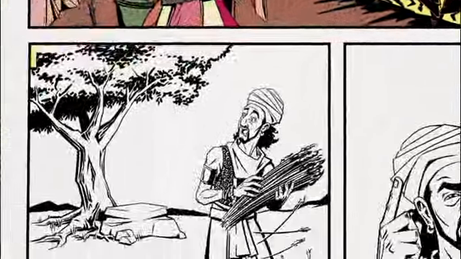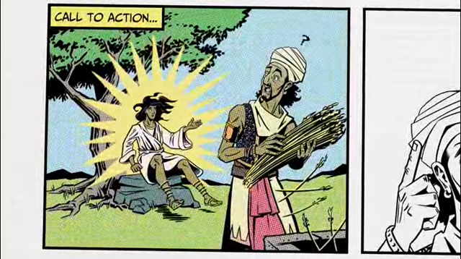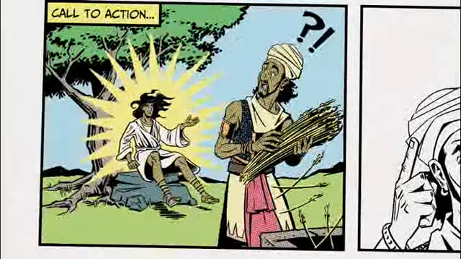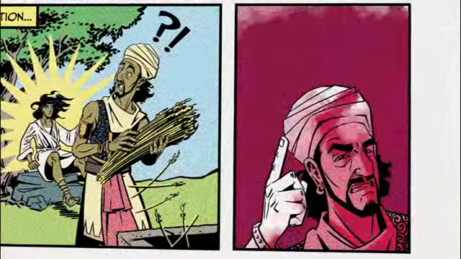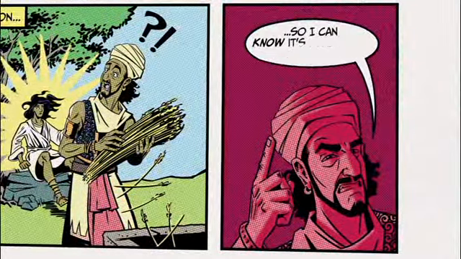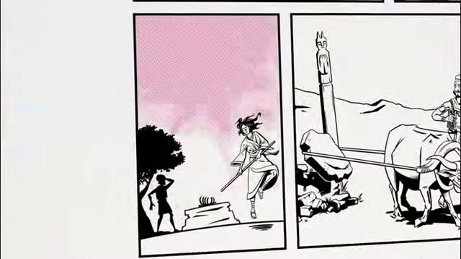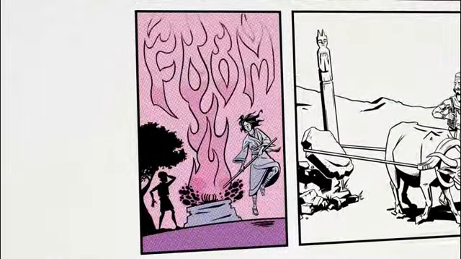Then there's the call to action. God commissions Gideon to defeat the Midianites and save Israel. Yeah, this is shaping up to be a good story. But then Gideon's super hesitant, so he asks God to do this magic trick, a sign, so I can know it's really you talking to me. And God stoops to his level. He gives him a sign by lighting this fire on an altar.